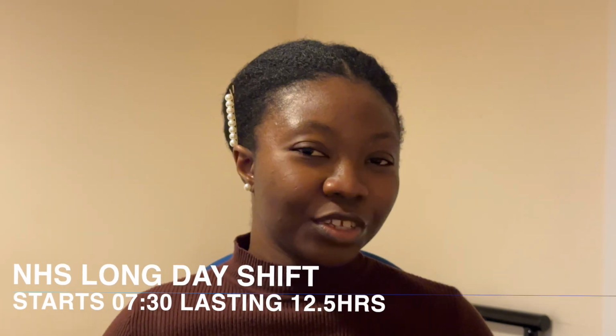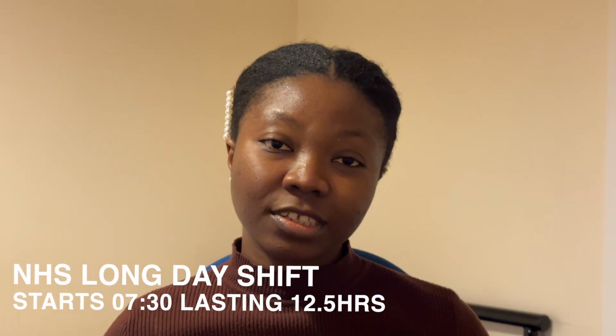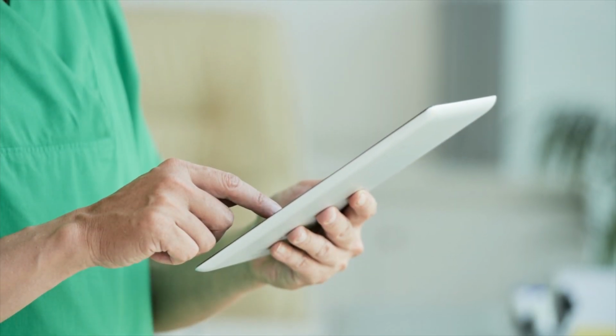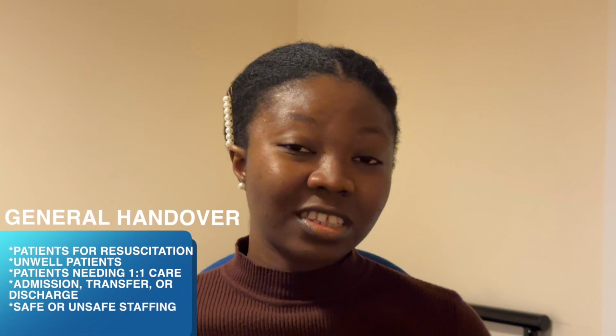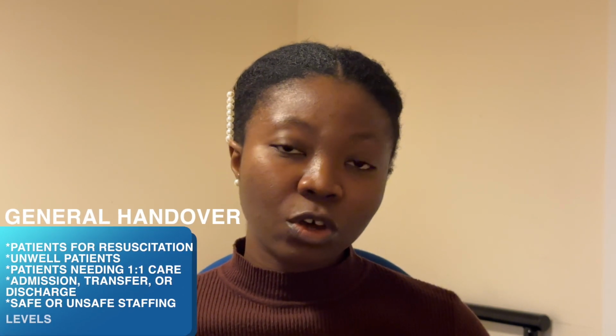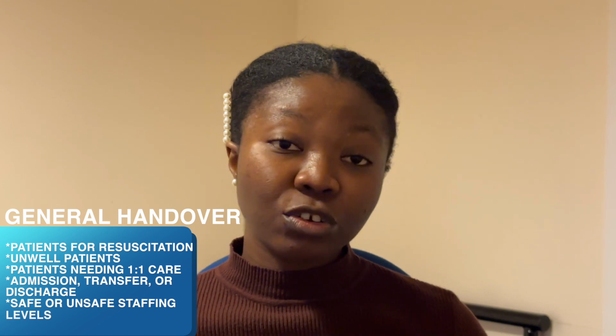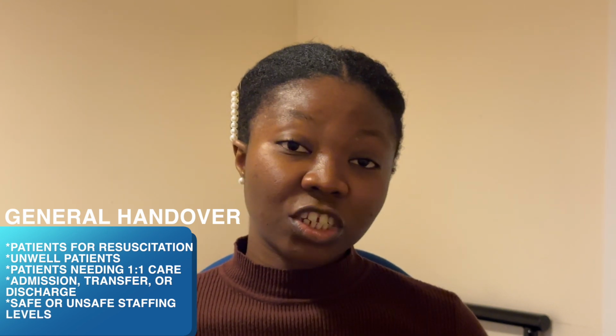A typical long day shift starts at 7:30. The coordinator of the previous shift is going to give a handover, or a general handover. The general handover is going to consist of patients for resuscitation, patients that are very sick or very unwell, patients that might be wandering that need one-to-one care, patients that are for discharge or admissions that we might be expecting in the new shift, or patients that are for transfer.